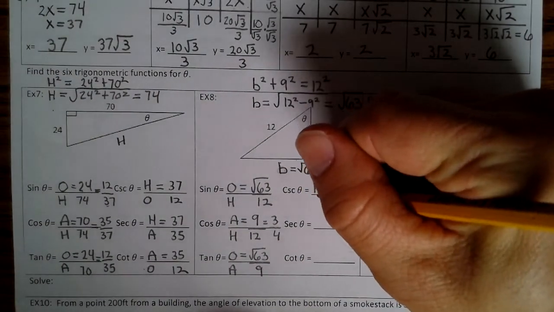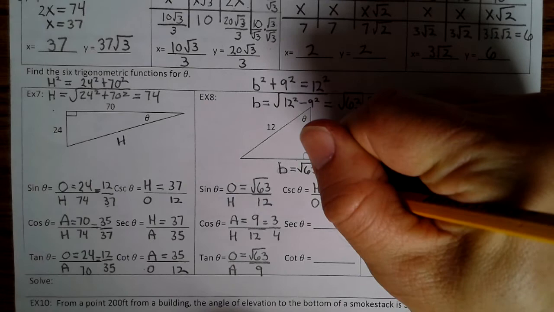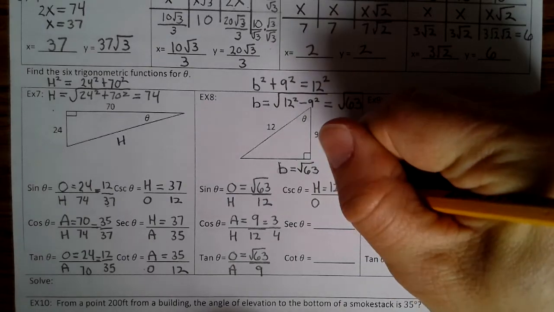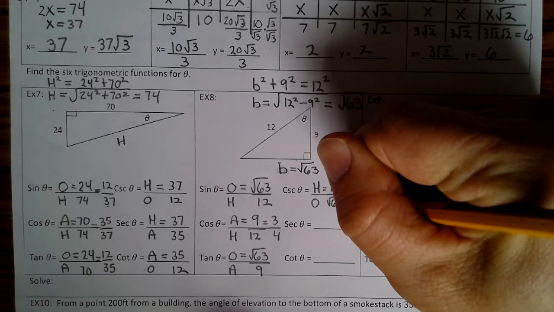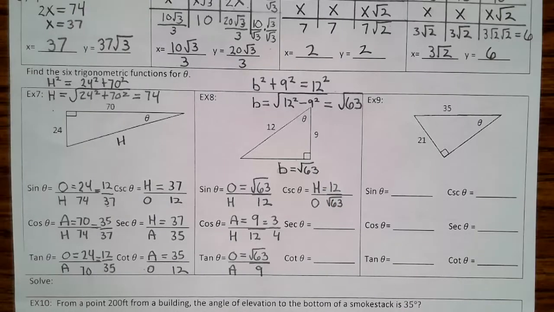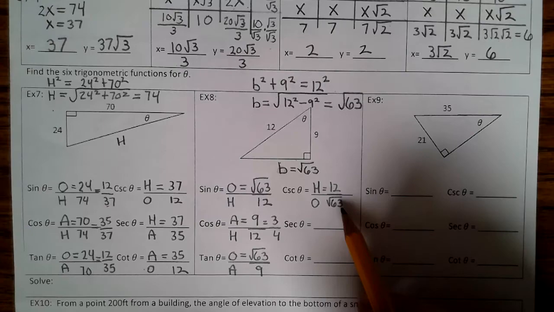Now, you can't leave the square root of 63 in the denominator, so let me take this work out here. Okay, and I'll use space here.